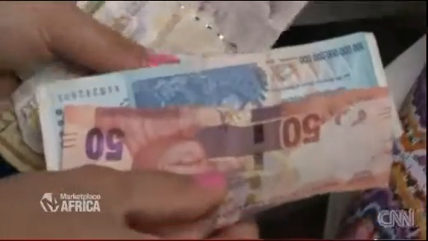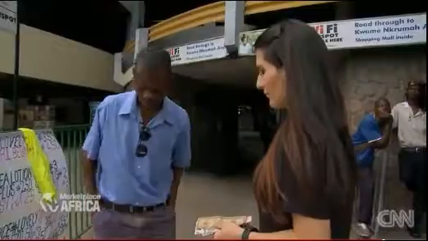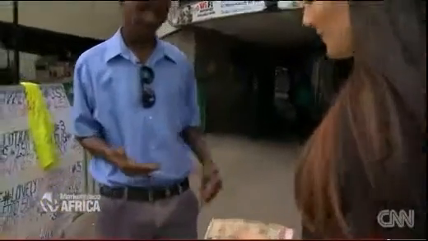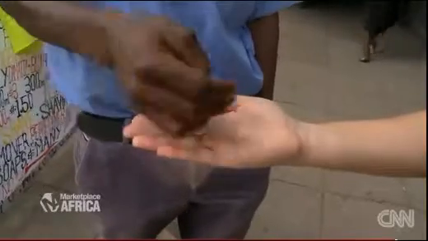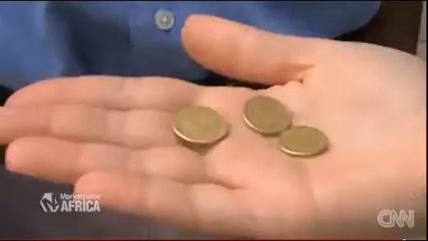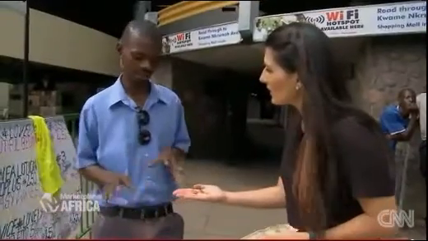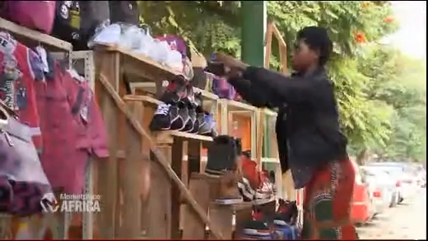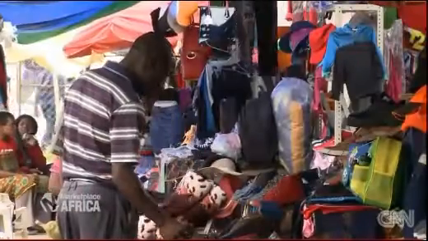Zimbabwe might be years away from reintroducing its own currency. In the meantime, it has these coins called bonds. For each coin in circulation, there's an equivalent US dollar coin held in reserves, just like the days of the gold standard. Now there are more than $13 million worth of these in the country, and it seems when fiat currency fails, going back to basics is the only option. Eleni Jarkas, CNN, Harare.